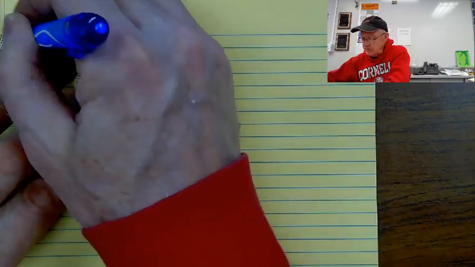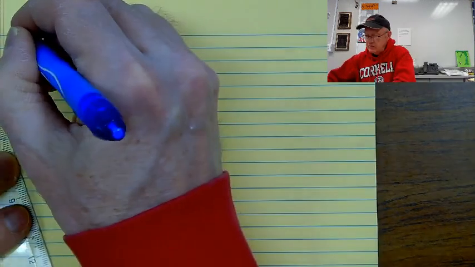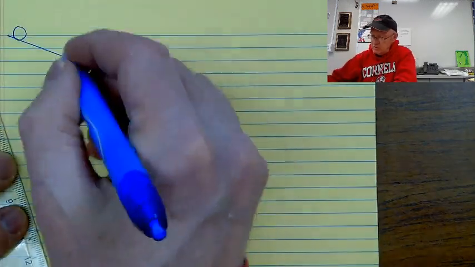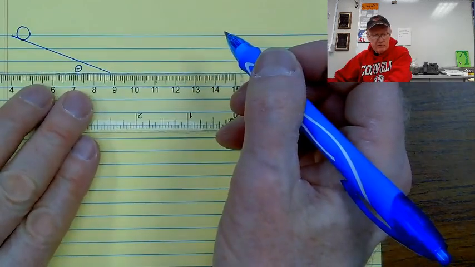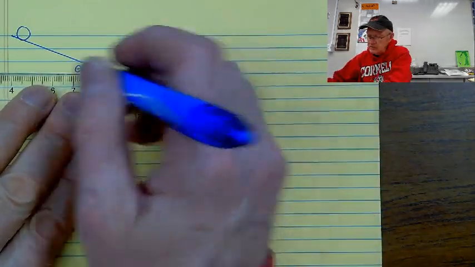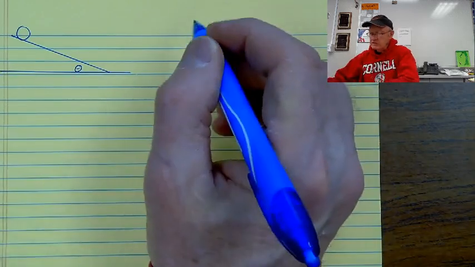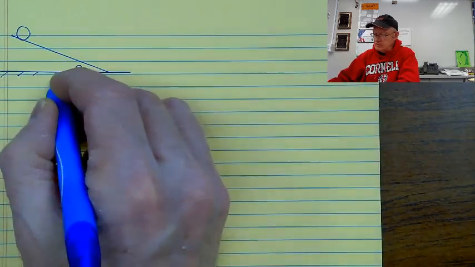Okay, here's our ramp. The hoop is up there. We do have theta. Suppose we have a tabletop. We could probably drop that in. And this will do for the first part of the problem, just a quick sketch like that.